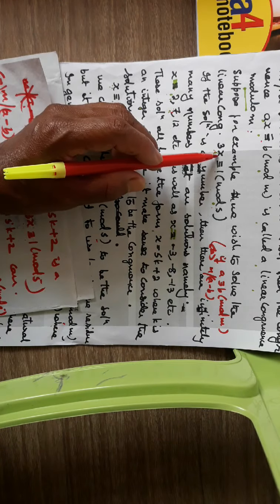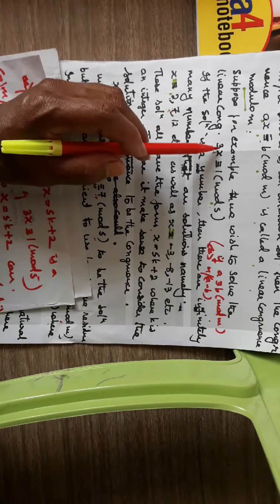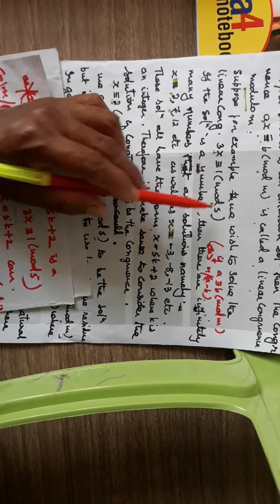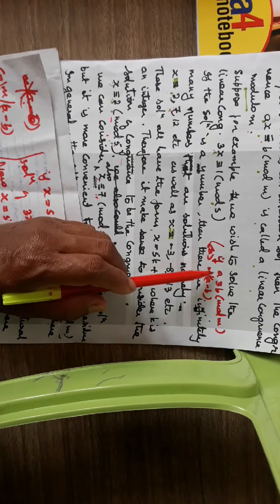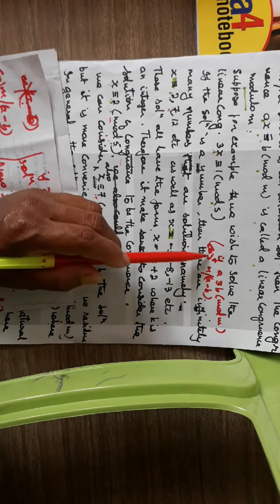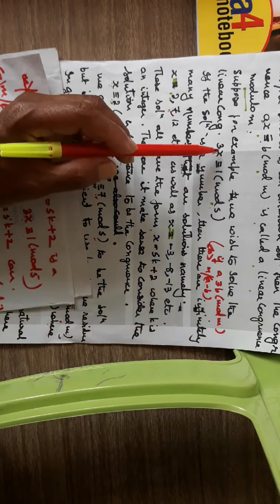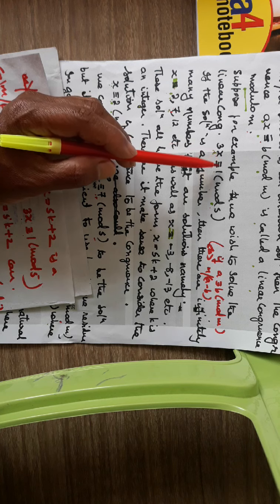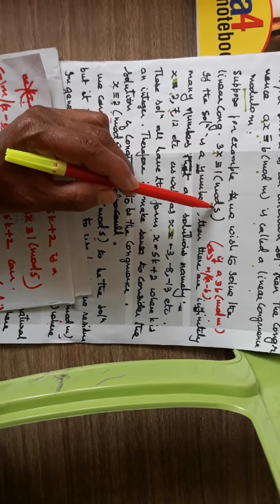If you take x equal to 2, then 3 into 2 is 6, and 6 minus 1 is equal to 5, which is divisible by 5. Based on the definition, a is congruent to b mod m if m divides a minus b. So if you replace x by 2, 3 into 2 is 6, and 6 minus 1 is equal to 5, which is divisible by 5.